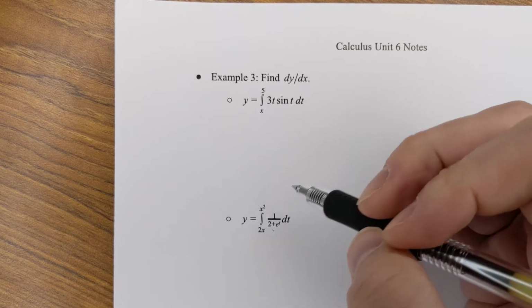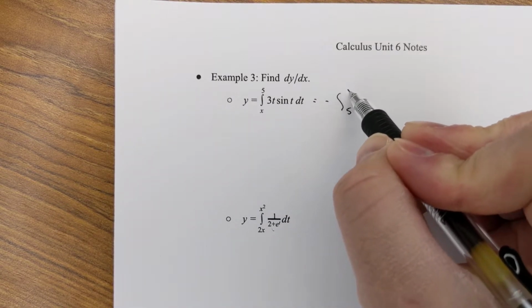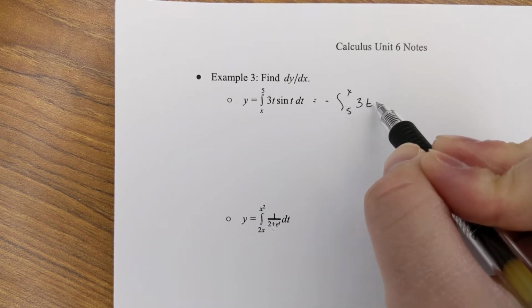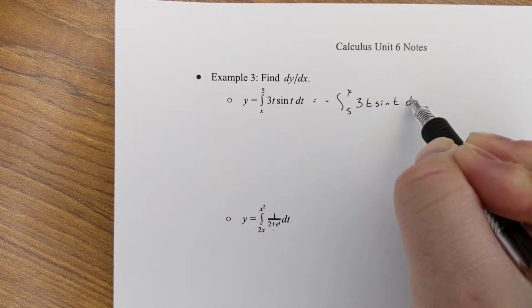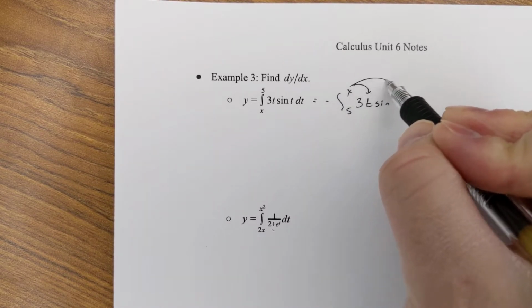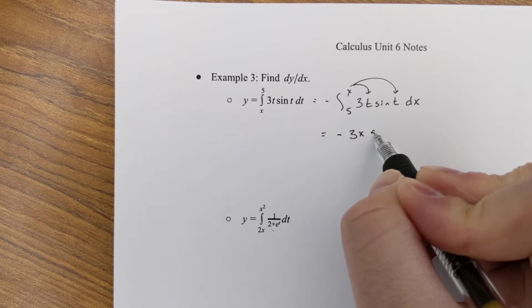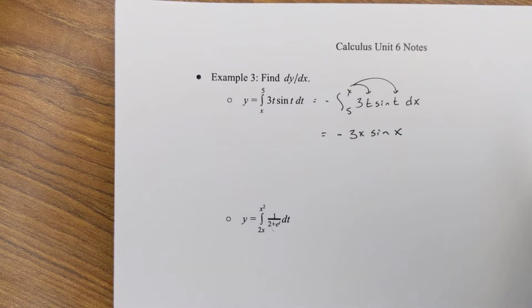In this case, we're going to have to split into two things. So the first thing I have to actually do here is reverse the bounds. And I do that by just putting a negative sign out front. Now it looks like it's supposed to. Number on the bottom, x on top. X just goes in for all the variables. This is equal to negative 3x sine x.